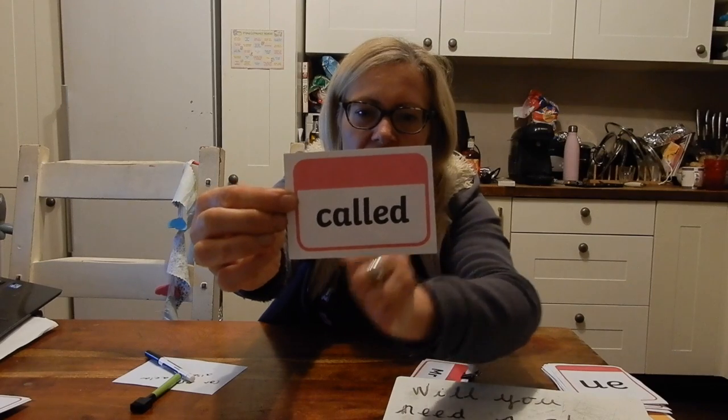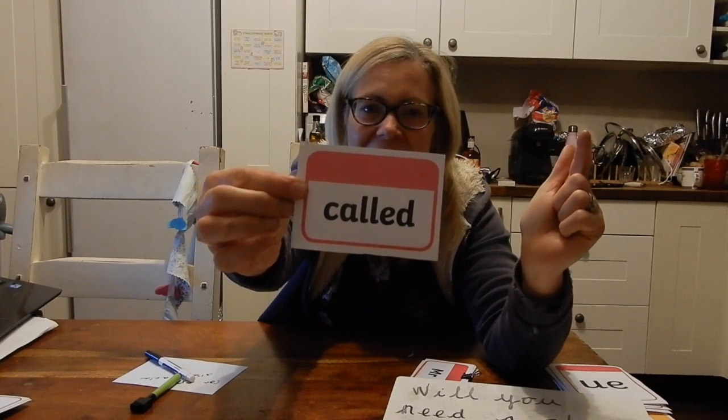We have k. Then we have the common exception word all within it. Can you see? So k, all, and then the ed just making a d sound. So called, called. So remember, when we have the ed on the end, it normally means the words are in the past. They've already happened, okay? So I'm not calling you, I called you. Probably called you yesterday because it's in the past, it happened a while ago. So called, that's our last common exception word of phase 5.